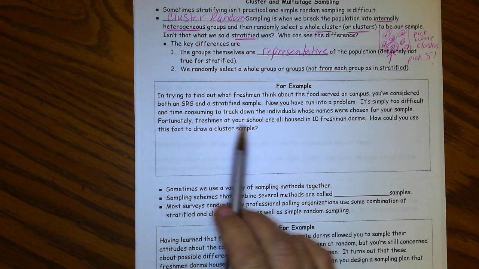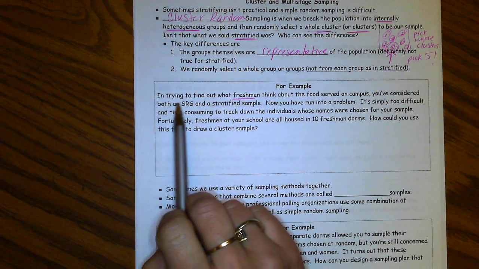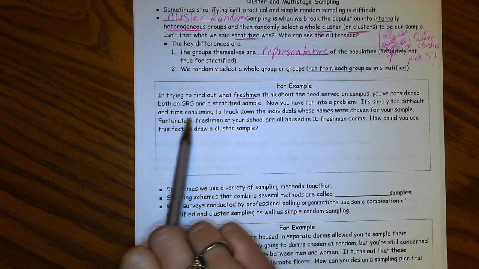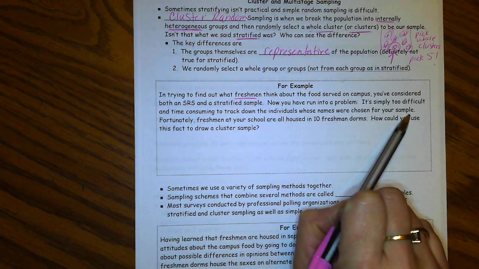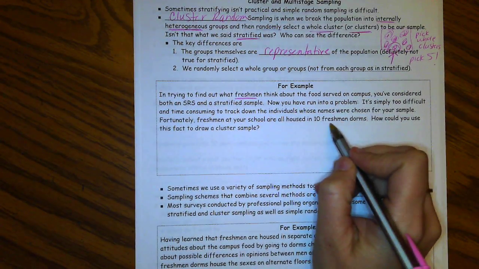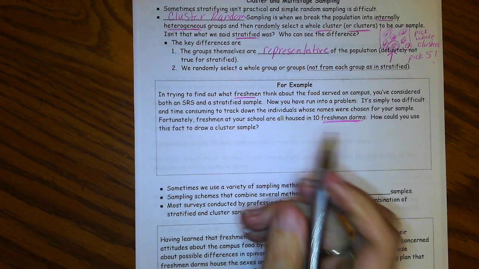For example, still same freshmen trying to figure out how they feel about that salad bar. You've considered an SRS and stratified. Now you have run into a problem. It's simply too difficult and time consuming to track down the individuals whose names were chosen for your sample. Fortunately, freshmen at your school are all housed in 10 freshman dorms. So they're all living in these dorms. How could you use this fact to draw a cluster sample?